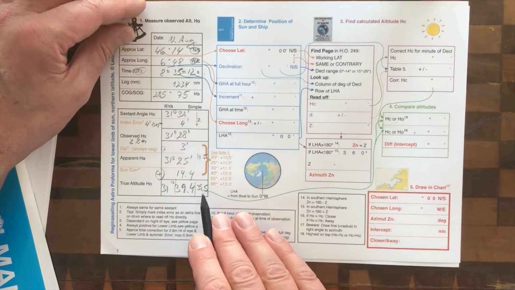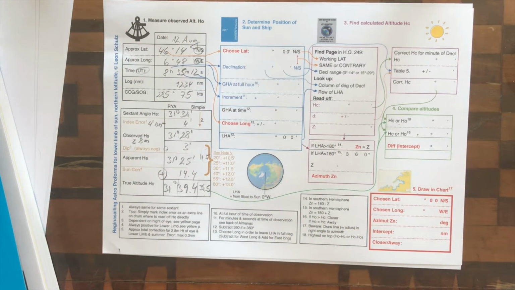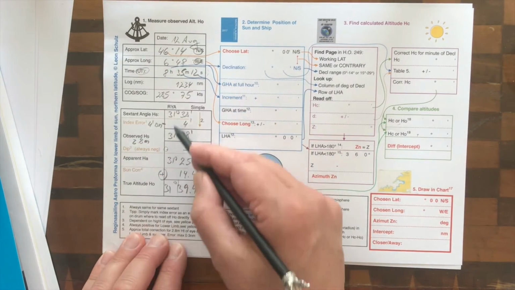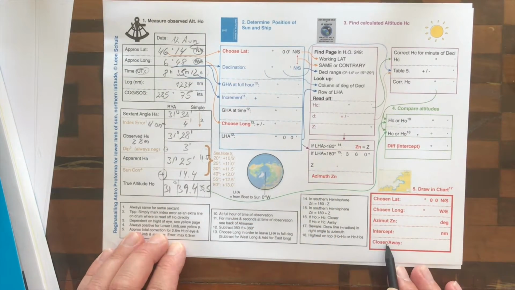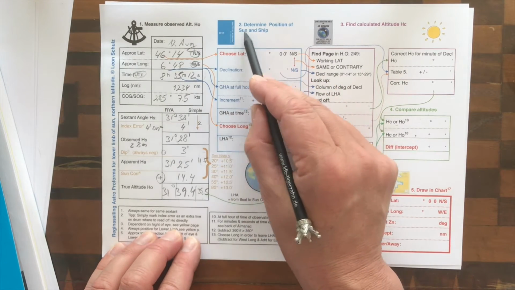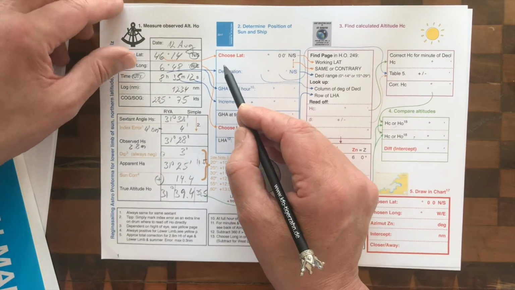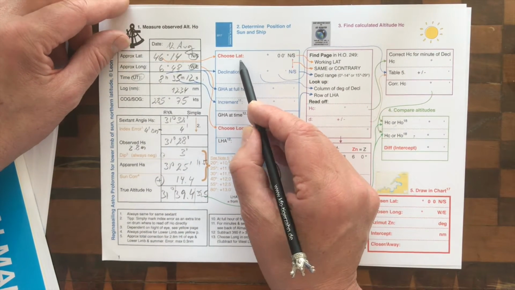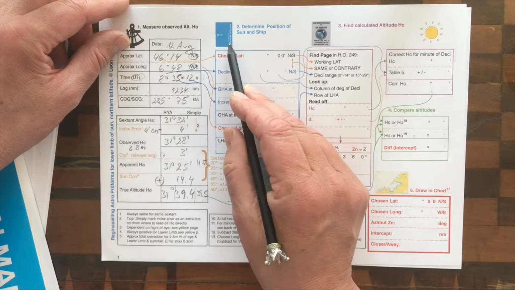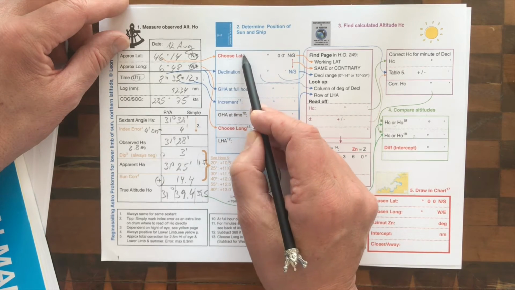So here we are. Now we have measured the sextant altitude. The next step is, and we don't have any red letters here because otherwise we could drop them down here, the next step is to determine the position of the sun here. So we have to choose a latitude because the calculations only work for full degrees of the latitude.